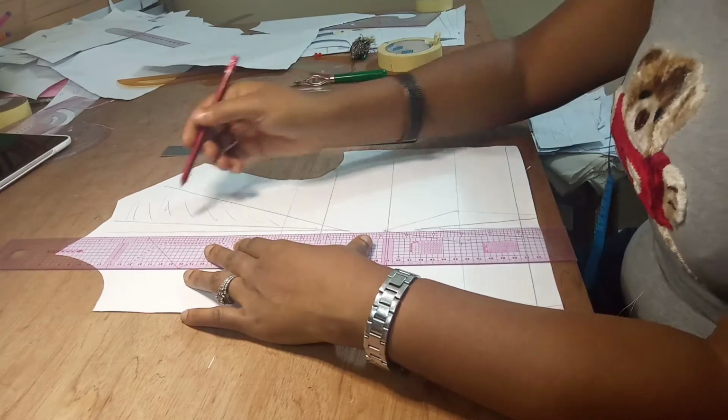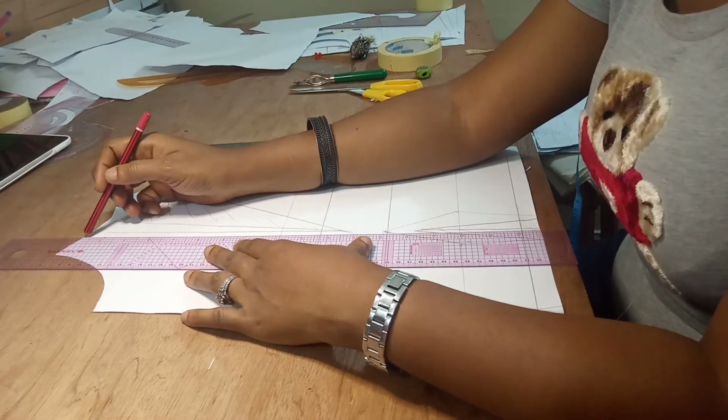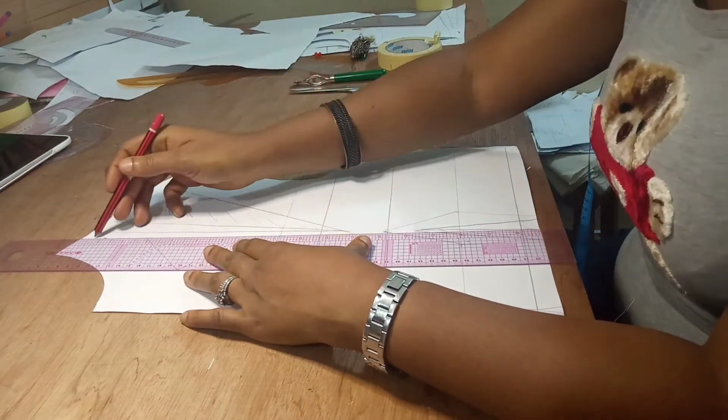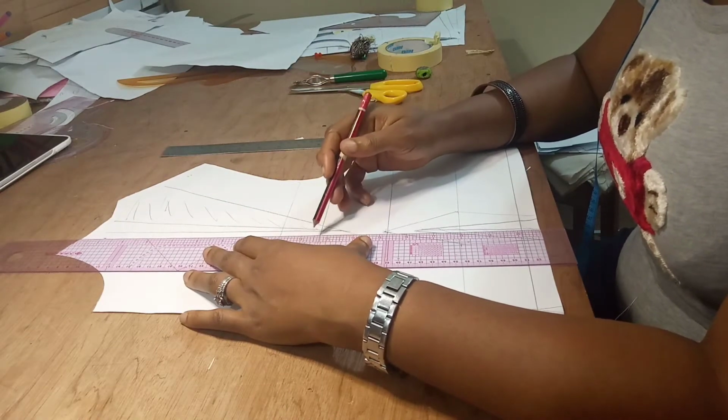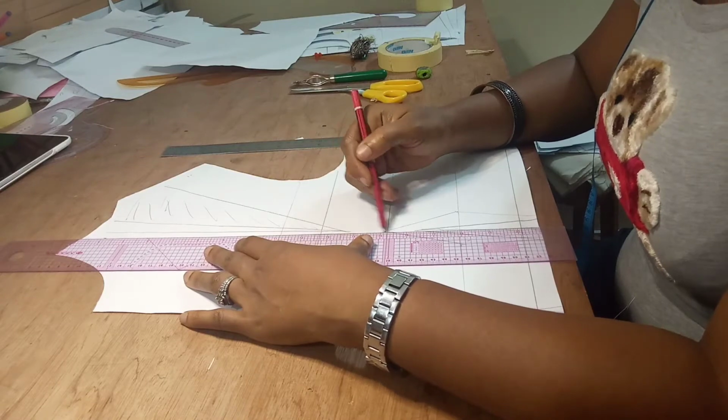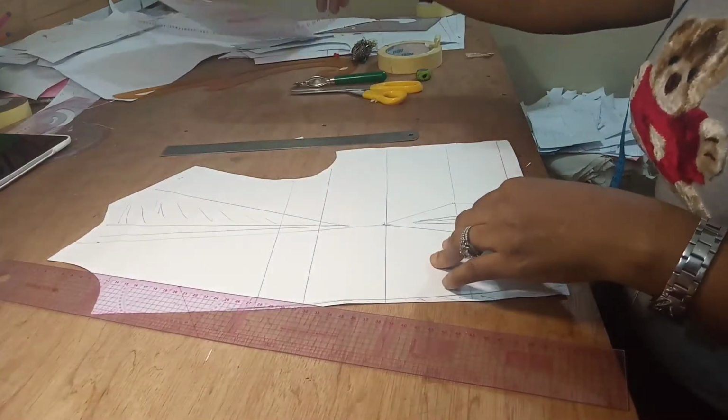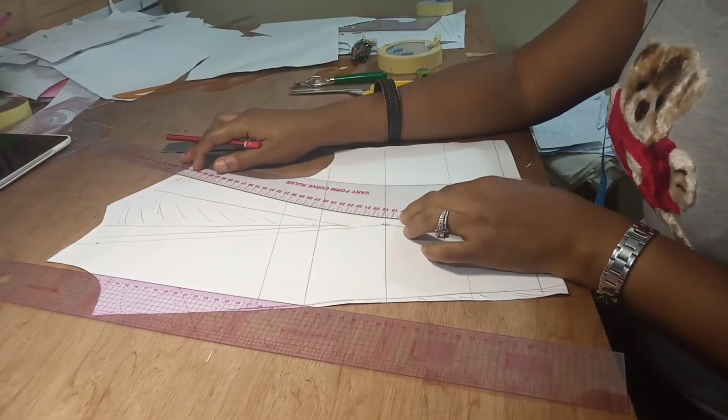So I'm going to connect to point X. I'm going to connect to point X from this side.